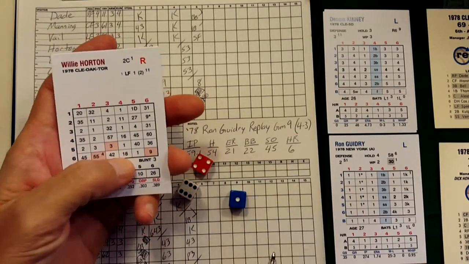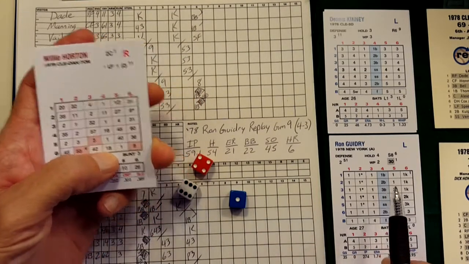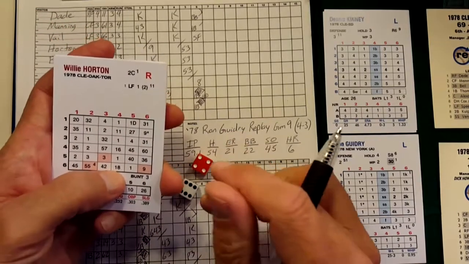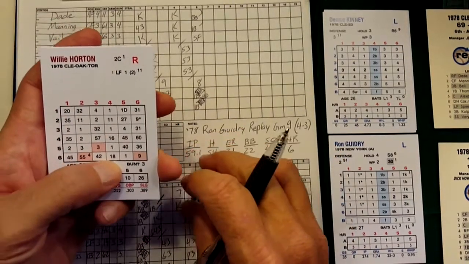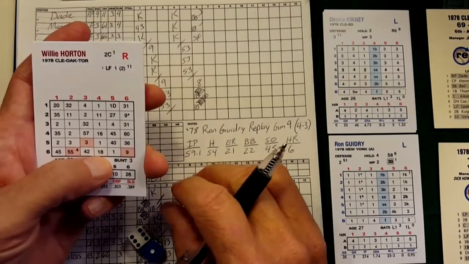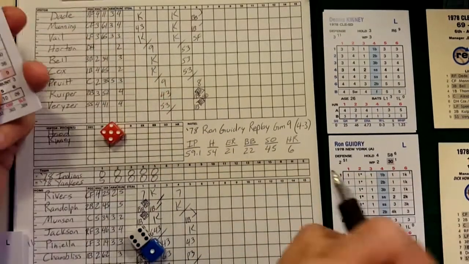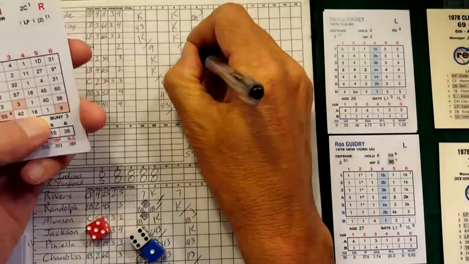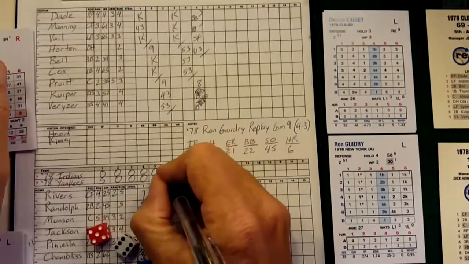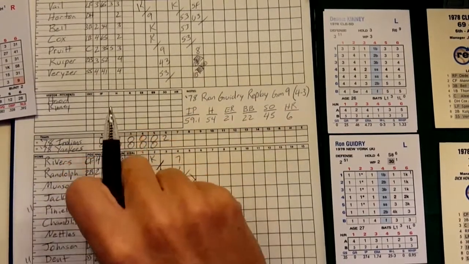4-6 is an 18 and a 4-1 is first base. So a 20, and that's a grounder to first base, but it's a 20. We got to check the umpire. Does he beat him to the bag? He does. I think I did that one correctly. 2 runs for the Indians. It's 5-2, bottom of the 6th.